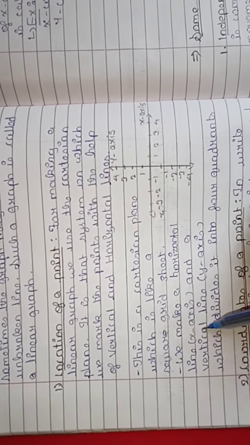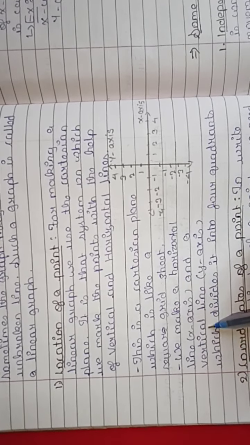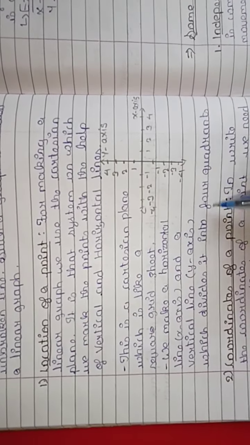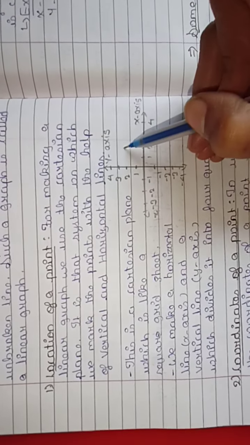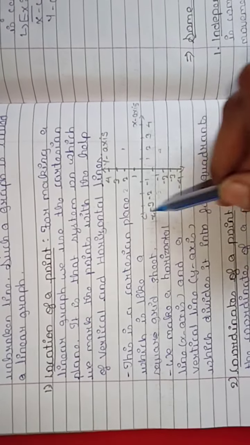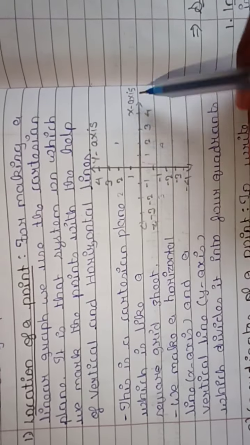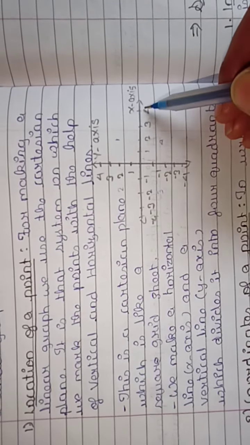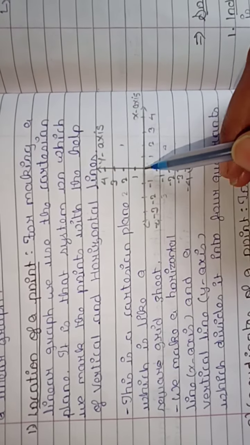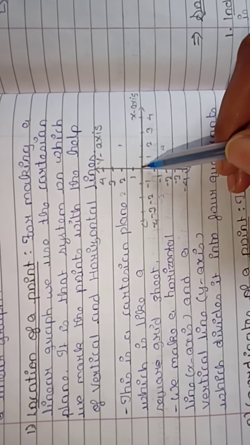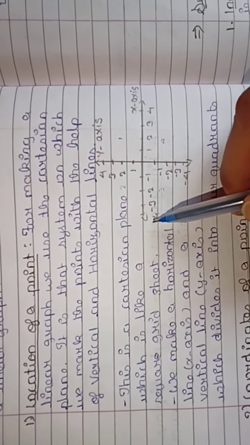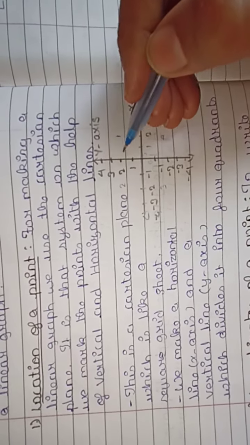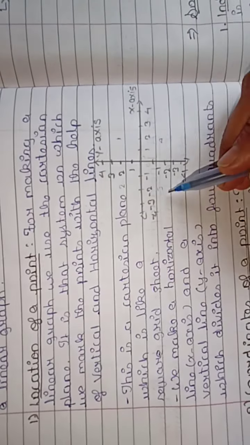We make a horizontal line, that is the x-axis, and a vertical line, that is the y-axis, which divide the plane into 4 quadrants. This is 1, 2, 3 and 4. Here you can see the x-axis and y-axis. From here, this is the origin point, that is 0. On the right direction of the x-axis we can see positive numbers, 1, 2, 3 and 4. On the left side of the x-axis, from the starting point 0, there are -1, -2, -3, -4, that is negative numbers. On the y-axis, above the origin point we can see positive numbers, and below that are negative numbers. So 1, 2, 3 and 4 quadrants are there.